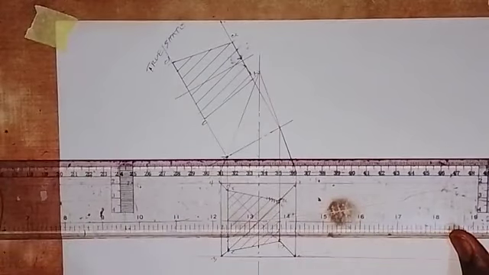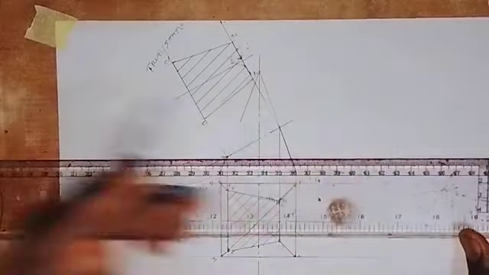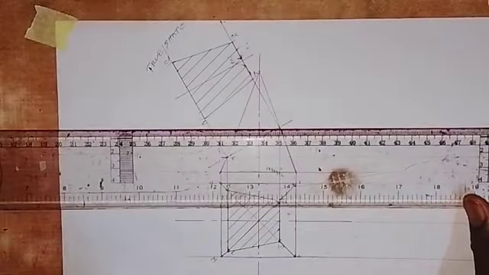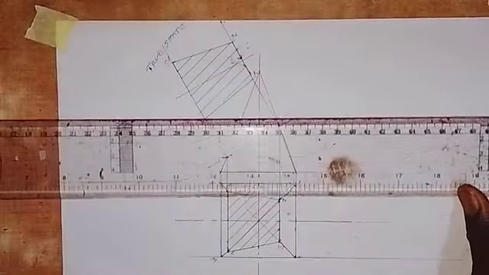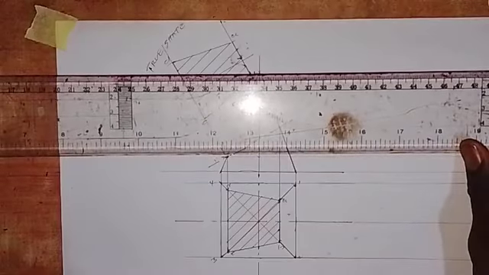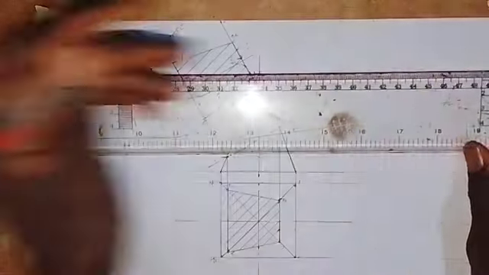Then we come to this point, which is for 3 and 4. So we draw a horizontal line in this direction. So we come here also. We draw a horizontal line in this direction, which is for 1 and 2. So let's draw a line from the apex of the pyramid in this direction. So we have this now.